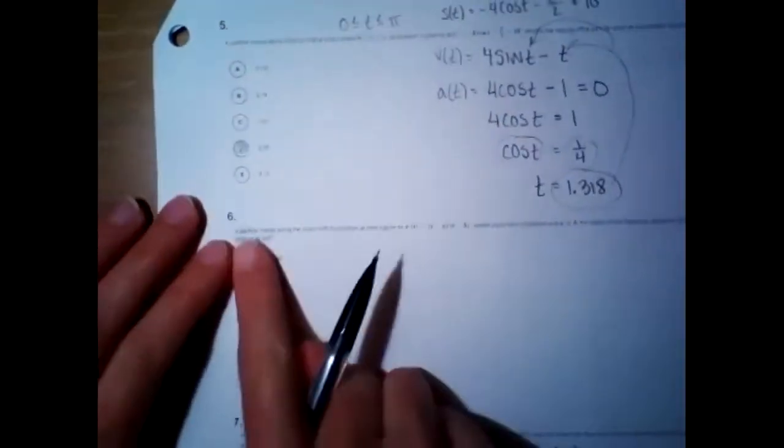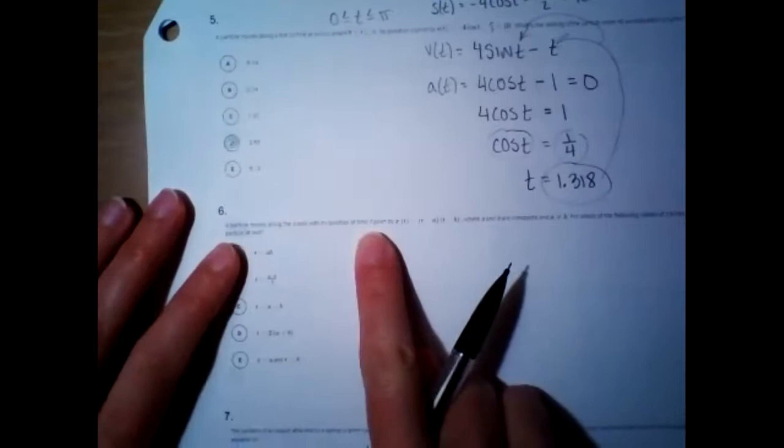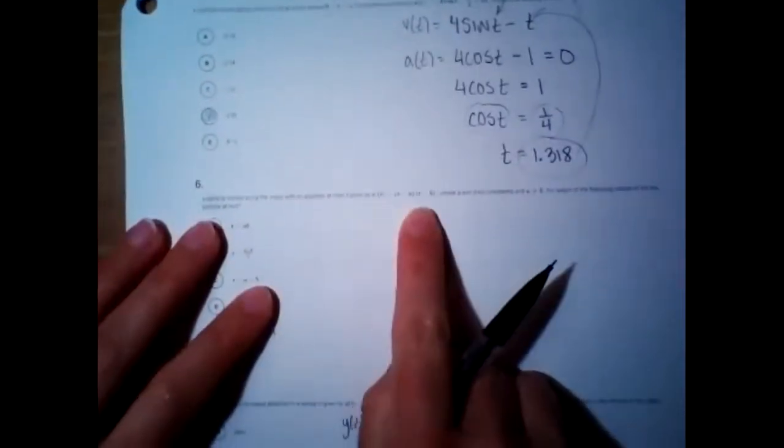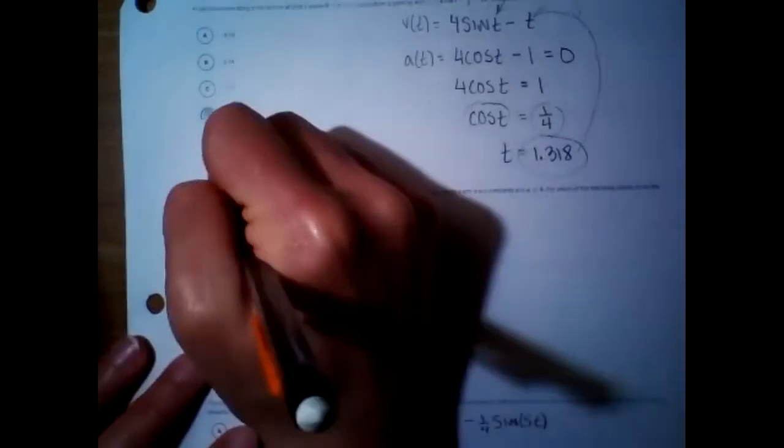All right, number 6. A particle moves along the x-axis. Position is given by this. A and B are constants. That means they're just a number, and A and B are not equal to each other. So for which of the following values is the particle at rest? Okay, so guys, what does at rest mean? How do I do at rest? All right, good. Velocity equals 0.